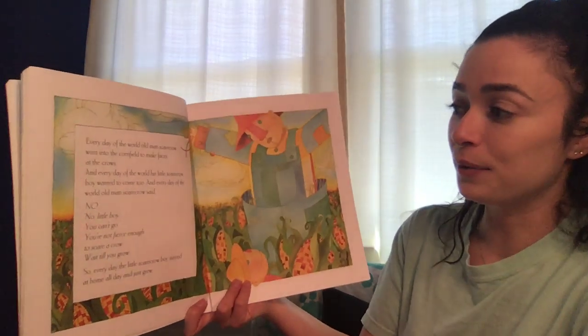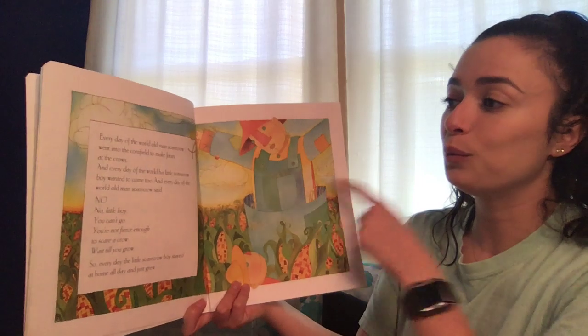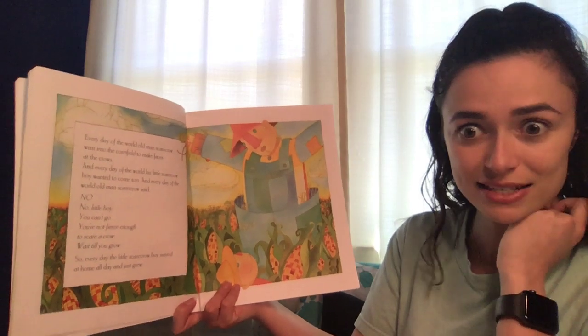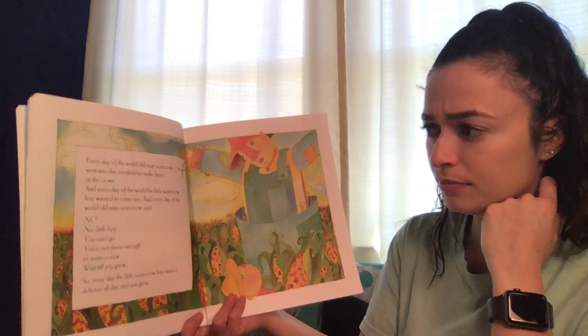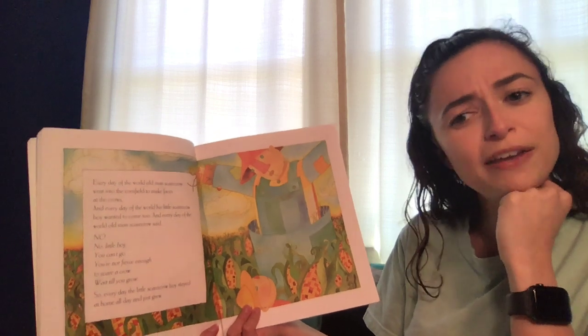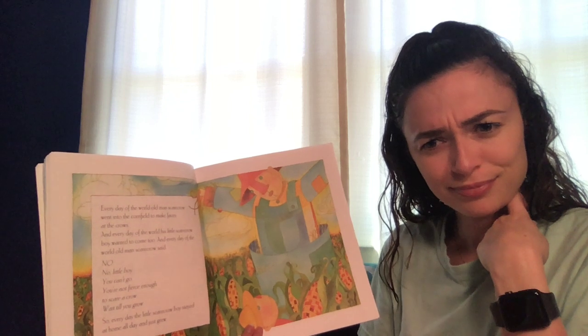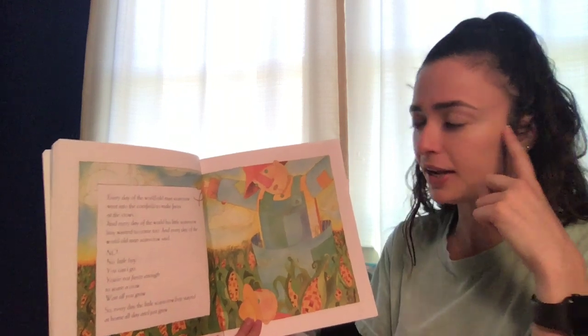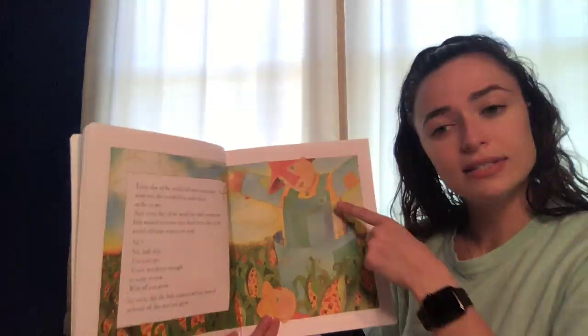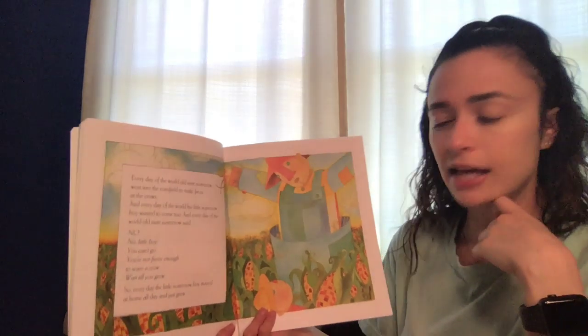Every day of the world, Old Man Scarecrow went into the cornfield to make faces at the crows. Make faces at the crows. Do you ever go outside and make faces at birds? I sure don't. So I'm wondering, why does this scarecrow go and make faces at the birds?